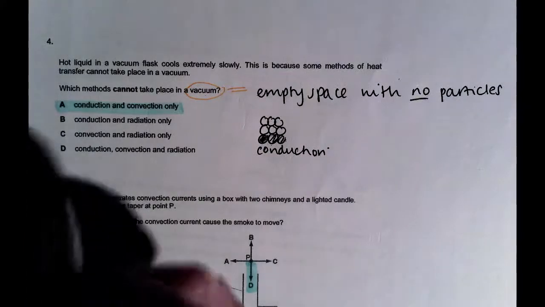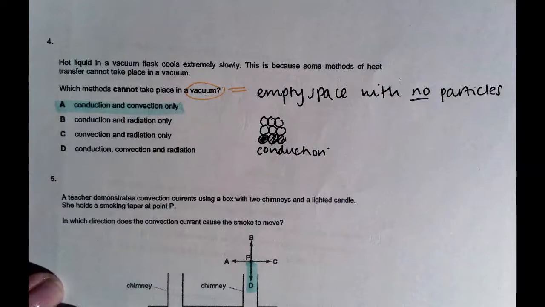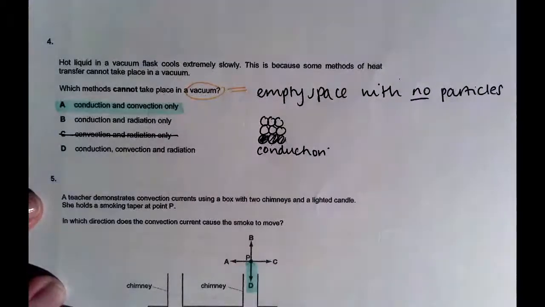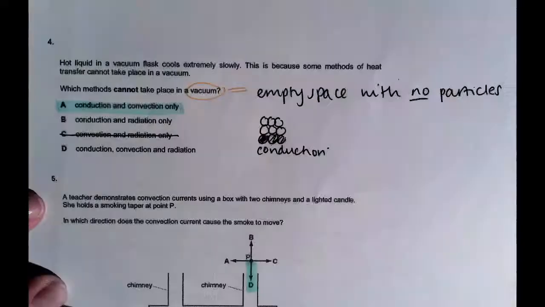So we can get rid of any that don't talk about conduction because we know that conduction cannot take place. So we're going to get rid of C because it doesn't even refer to conduction. Convection we were just talking about. It's to do with the particle density.